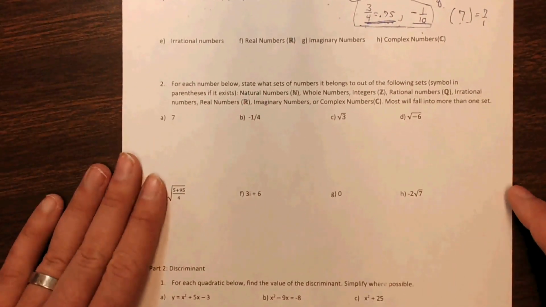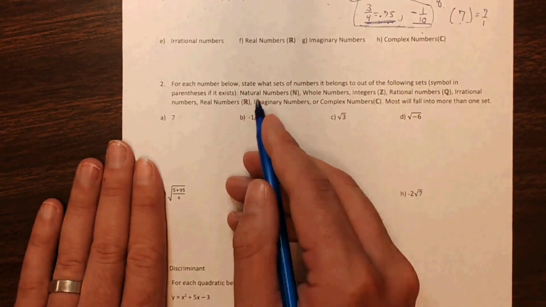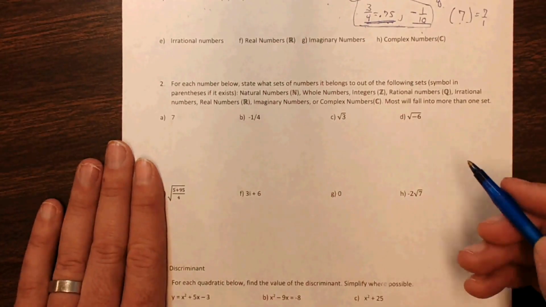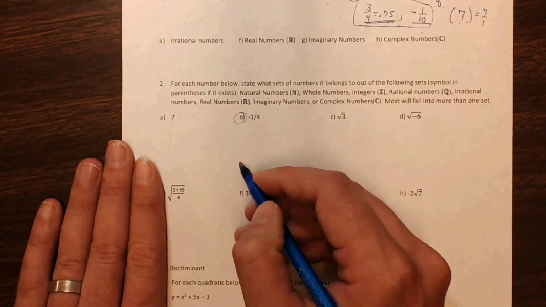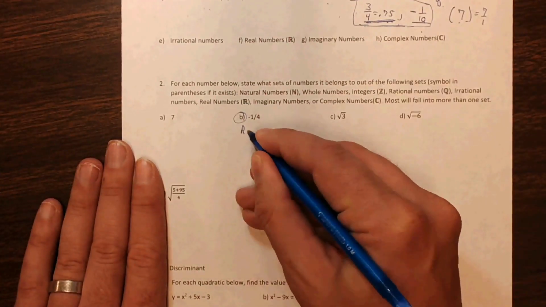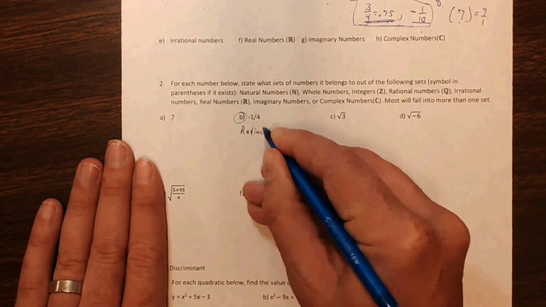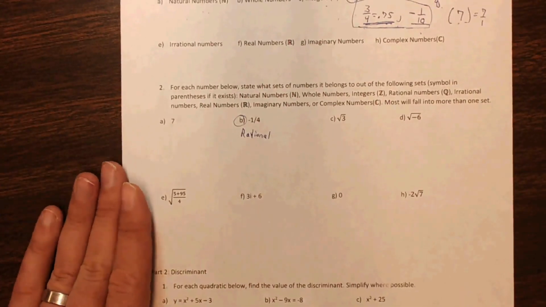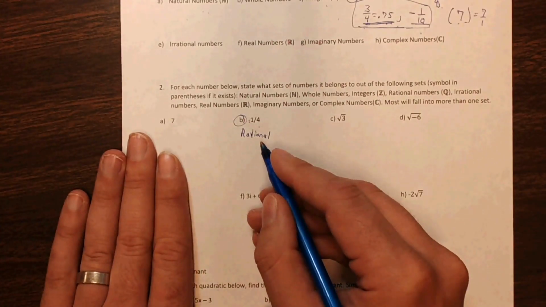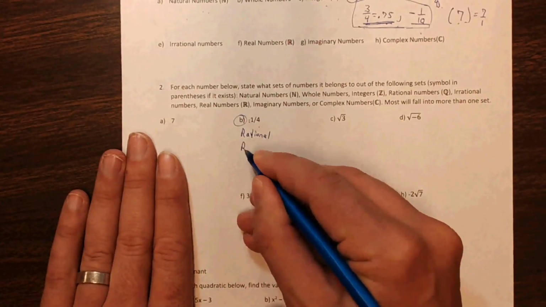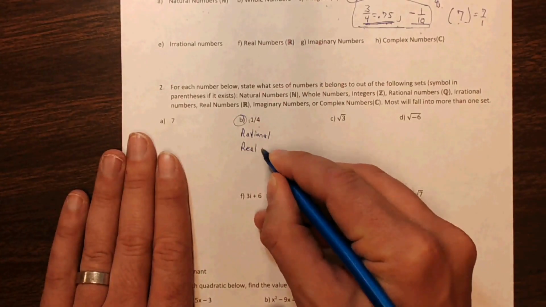All right, let's do this one. It says state all the different types of numbers it belongs to. So, for instance, if I pick this one, well, we just talked about rational numbers. This is a rational number because it is an integer divided by another integer. That's what a rational number is. But we can also write it as a real number because all rational numbers are real numbers.